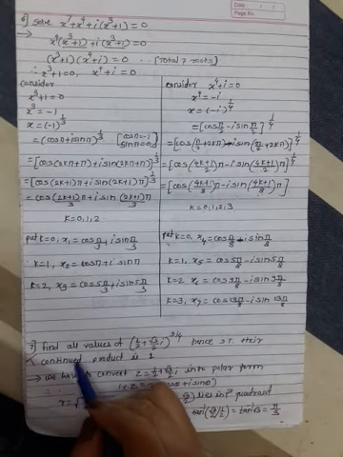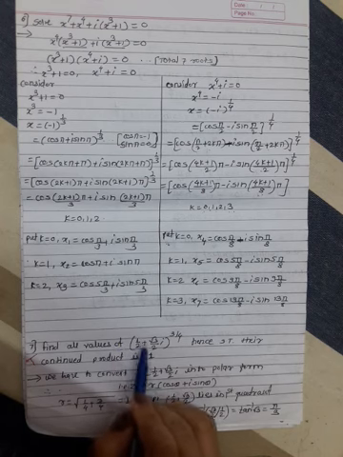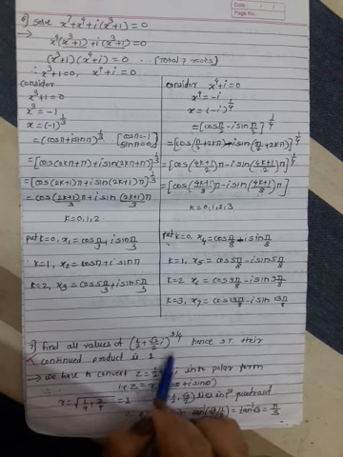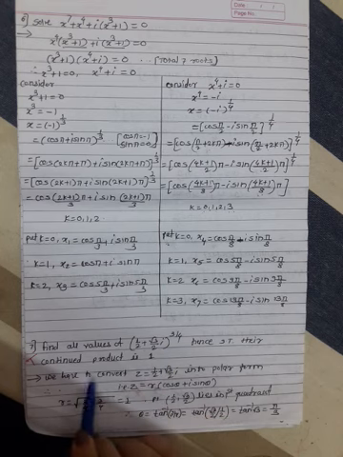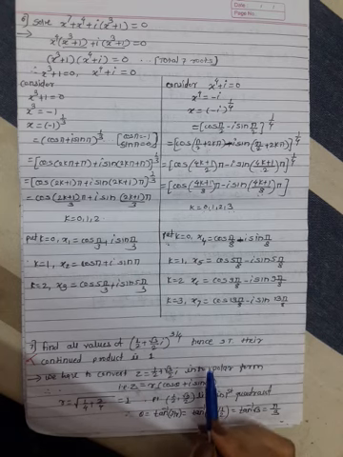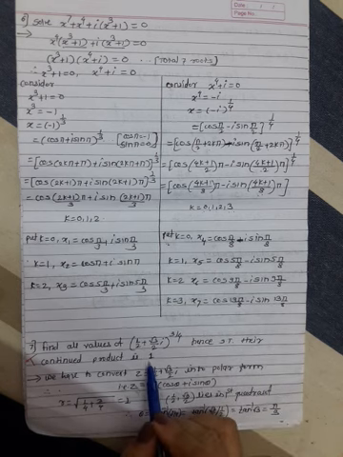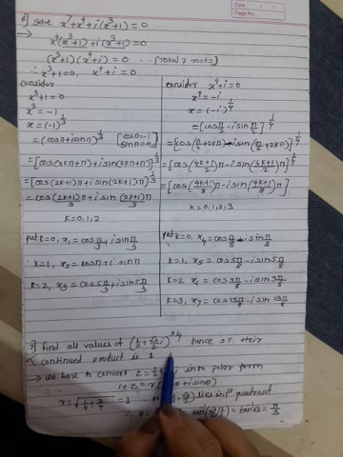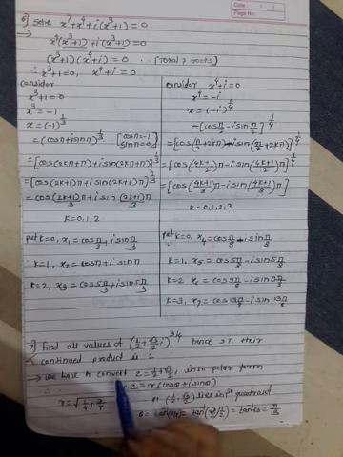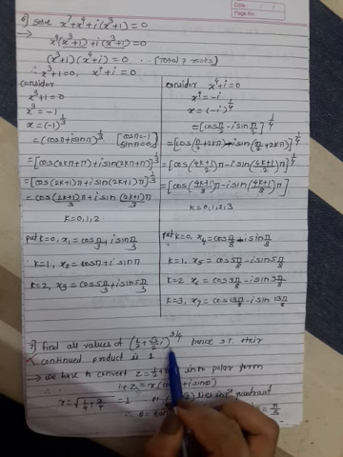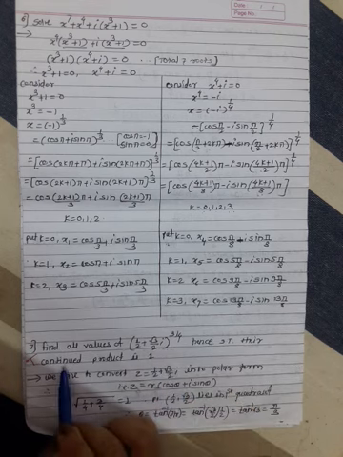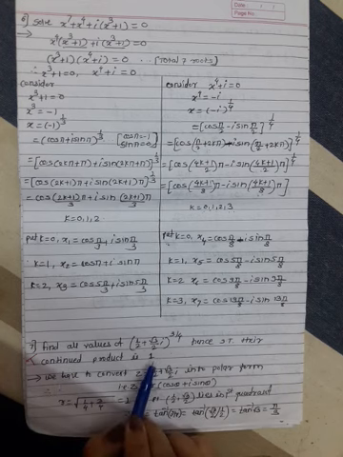Now consider this example. We have to find out all values of this, which means we have to find out the roots of this equation, or roots of this complex number. The further question is, hence show that their continued product is 1. So we have to find the roots of this complex number, take the product of all these roots, and show that the answer is 1.